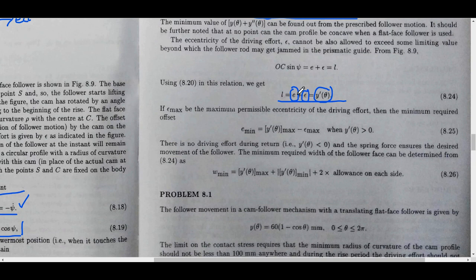Okay, so this is how big we will allow it to be. This is the rising part and this is the maximum slope, and that tells us how much the eccentricity, the offset, the minimum value of the offset has to be.